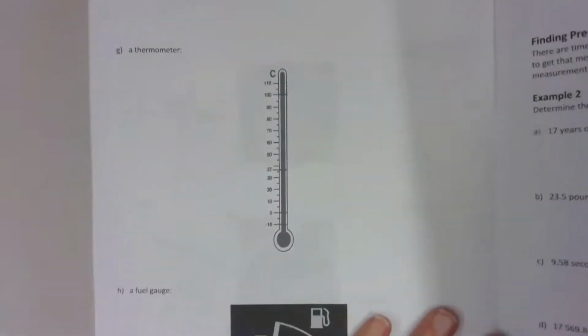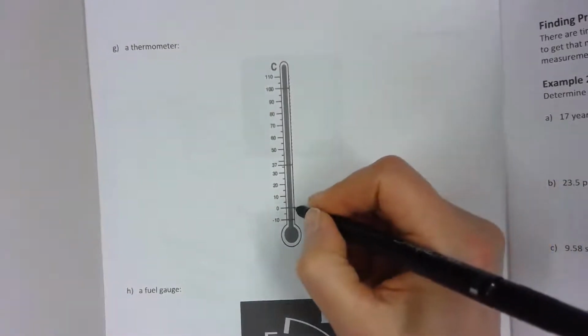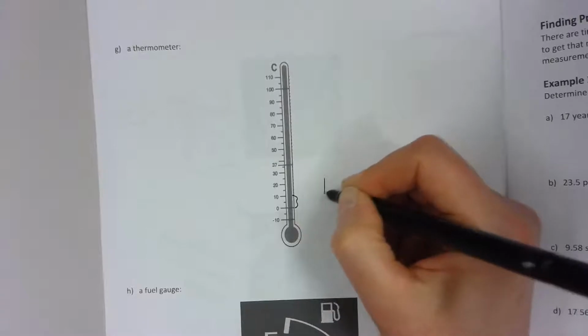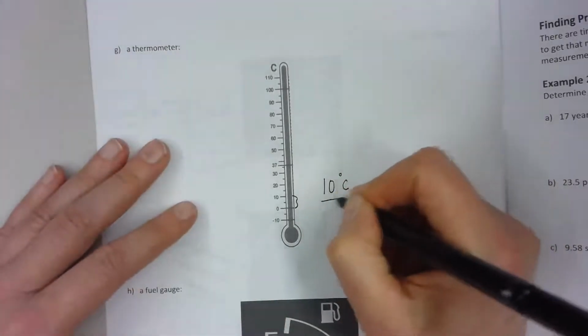Thermometer. Let's take a look at the thermometer. It's another tool. Okay, I'm going to start at 0 and I'm going to use this measurement, 10. It's 10 degrees Celsius, right? Celsius on the top, divided by.